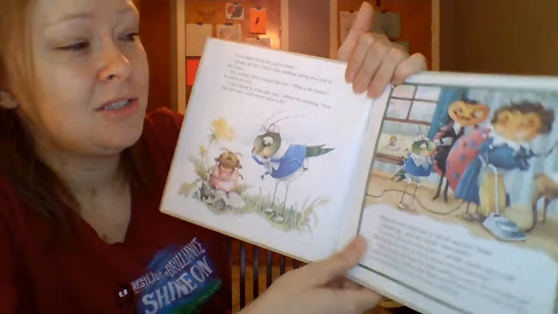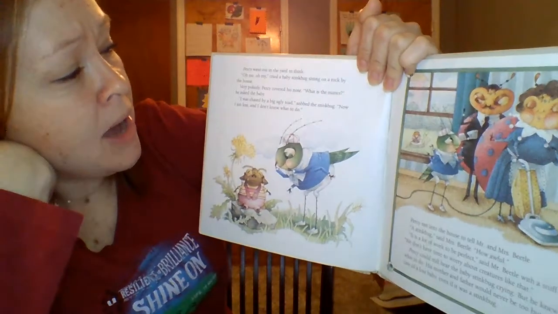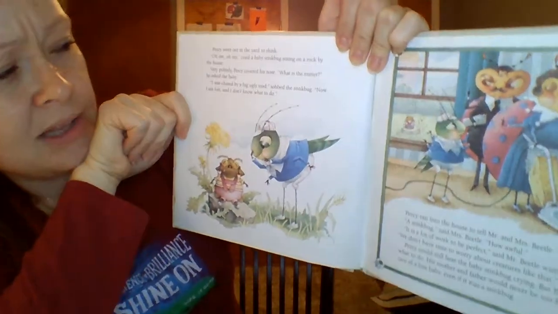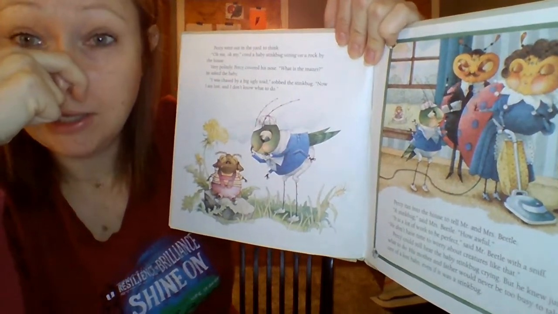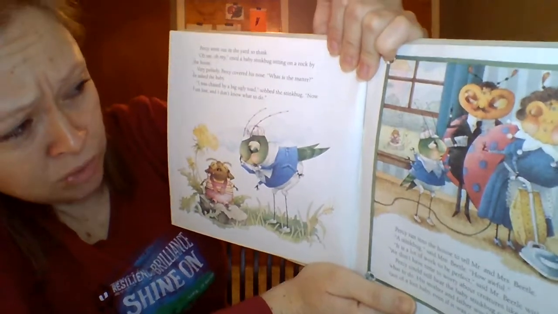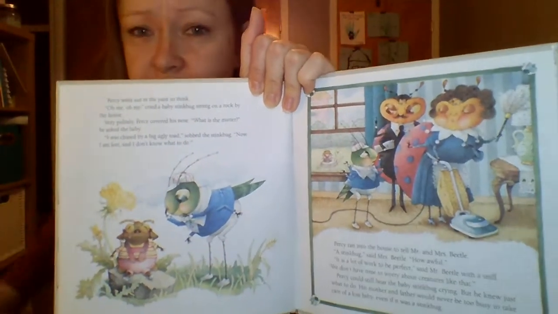Forever's a long time. Percy went out in the yard to think. "Oh me, oh my," cried a baby stink bug sitting on a rock by the house. Very politely, Percy covered his nose. "What is the matter?" he asked the baby. "I was chased by a big ugly toad," sobbed the stink bug. "Now I'm lost and I don't know what to do."